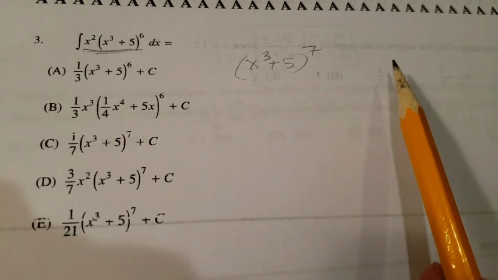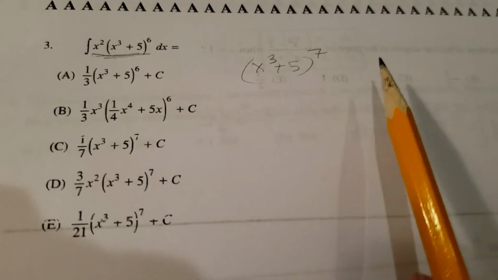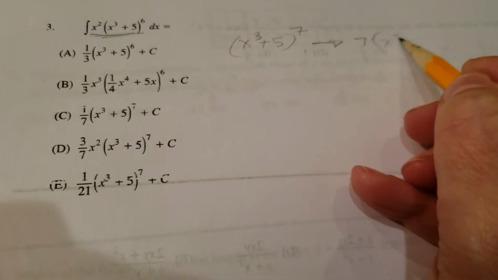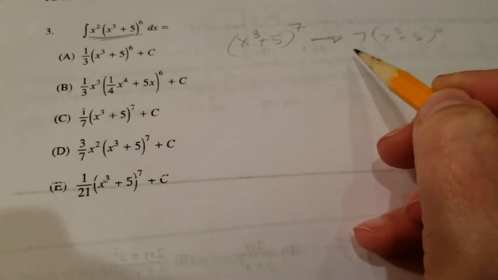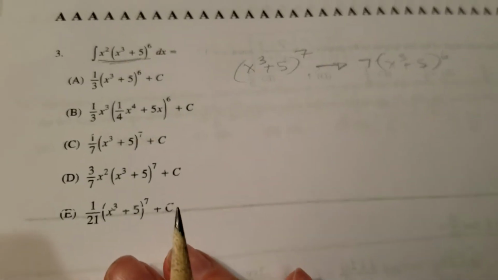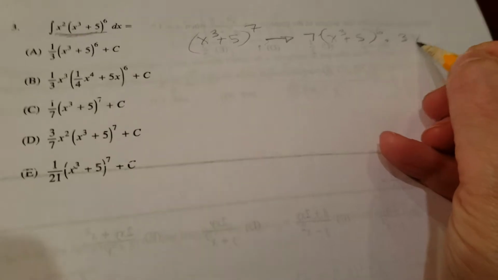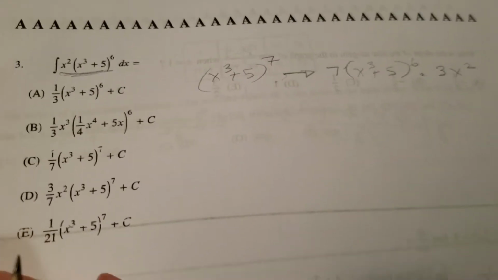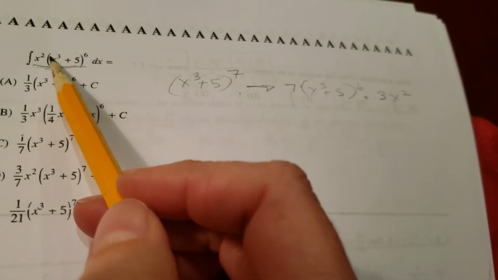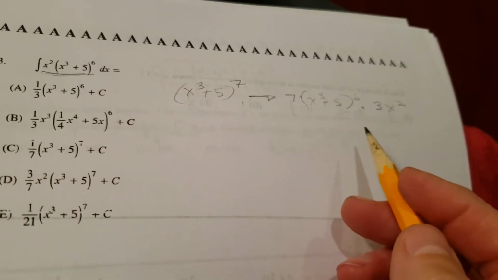See, the derivative of that would be 7 times x cubed plus 5 to the 6th, right? And that would be the derivative, times the derivative of the inside, which is 3x squared, right? But our derivative here has only x squared, doesn't have the 7 times the 3 here.